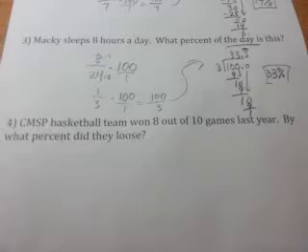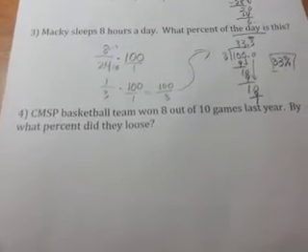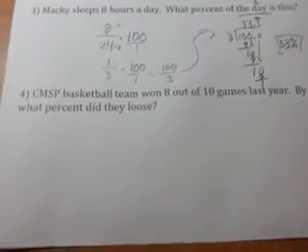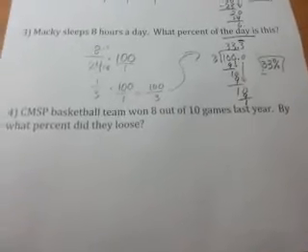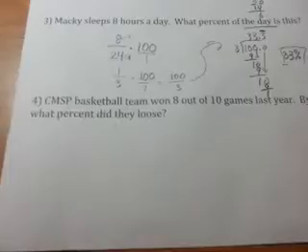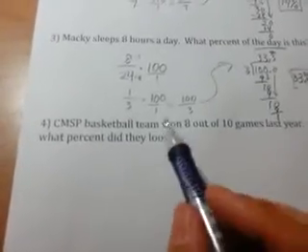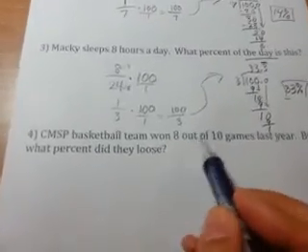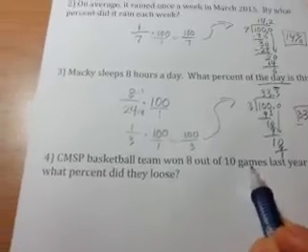Now let's look at the last one. The CMC basketball team won 8 out of 10 games last year. By what percent did they lose? If you got the answer of 80% when you did it on your own, you are wrong. Why? Because look closely. It says the team won 8 out of 10 games. But what is it asking for?